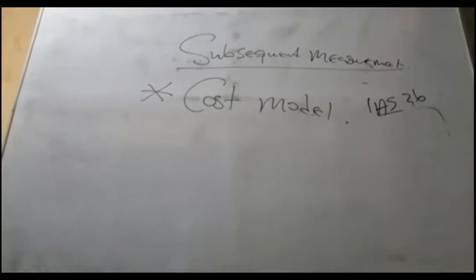All you have to know is the methods: how do we charge depreciation, and then the factors. Some of these are textbook knowledge from level one.